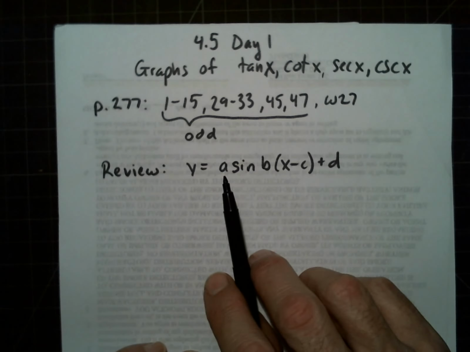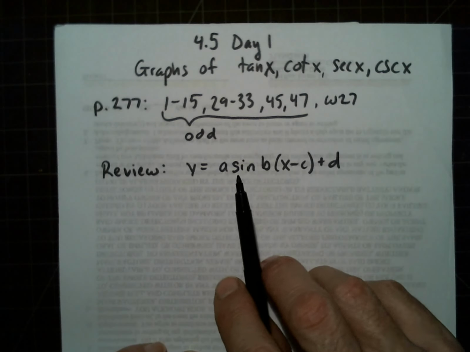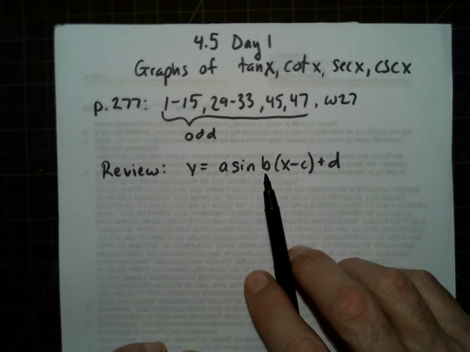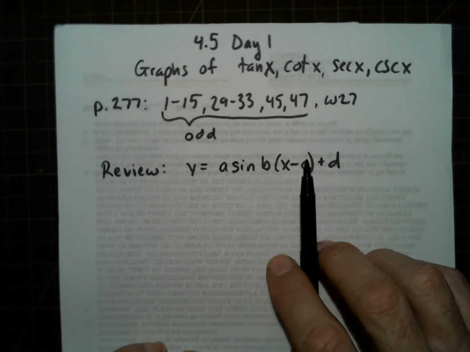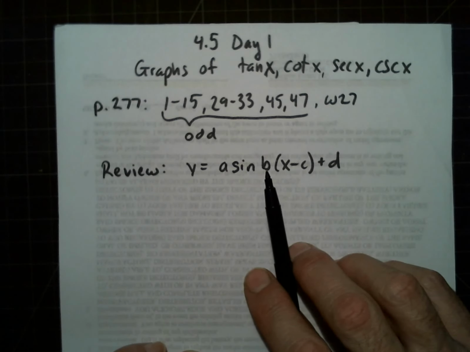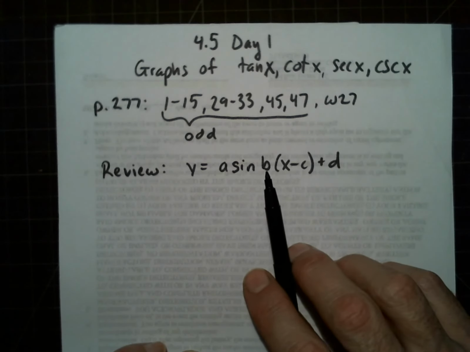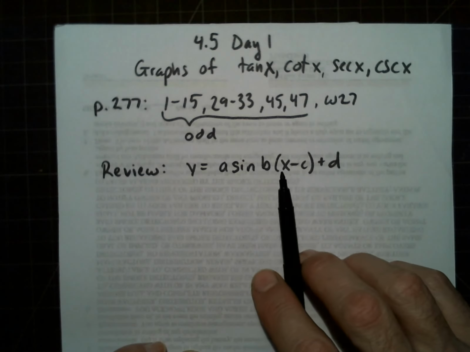Remember that the coefficient of sine, we'd call this an outside change. That means it's a vertical change, and we're going to multiply all the y values by a. B is inside with the x. Therefore it's horizontal, and we would divide all the x values by b. We're going to do the inverse of what this says. So it's b times x, and we're going to divide all the x's by b.